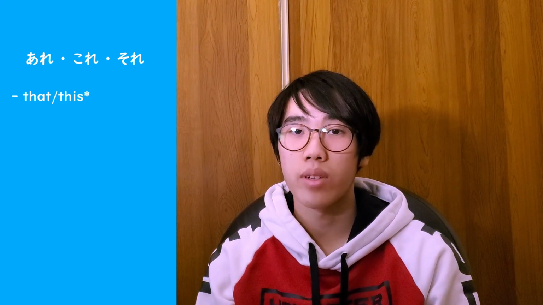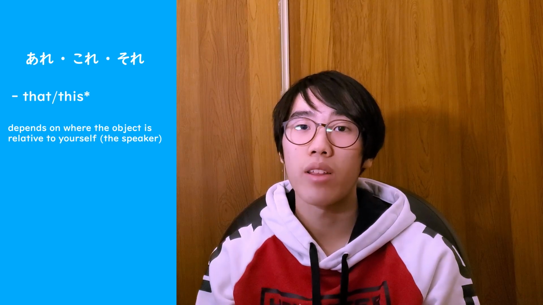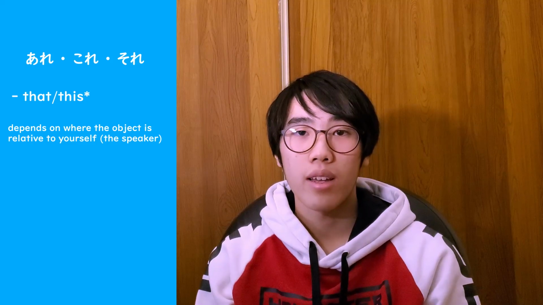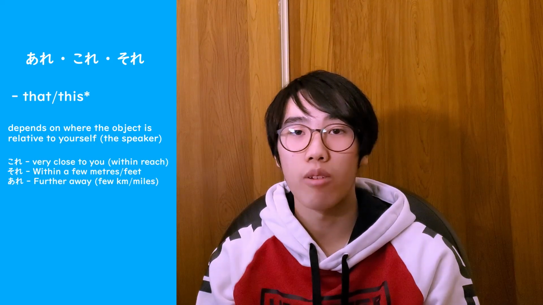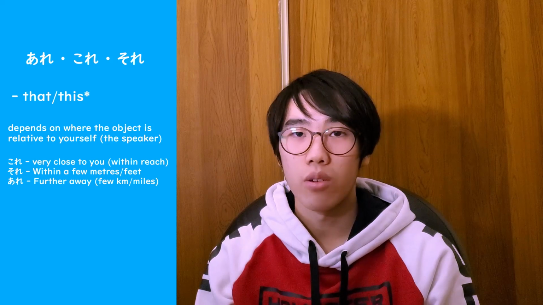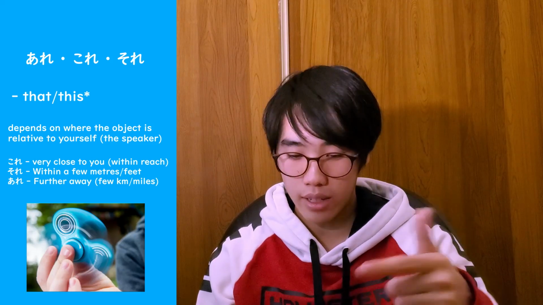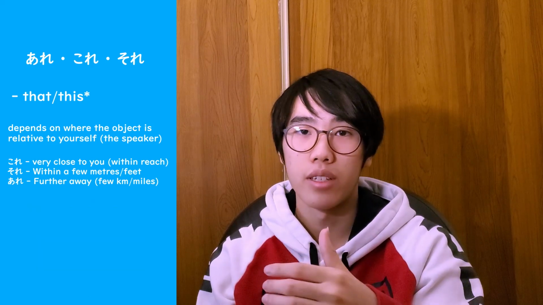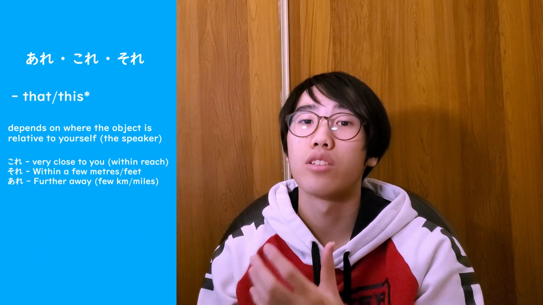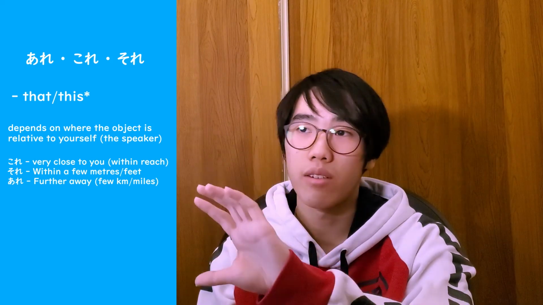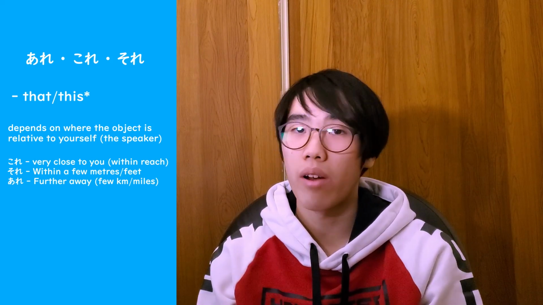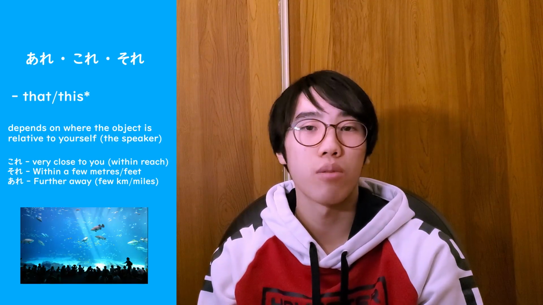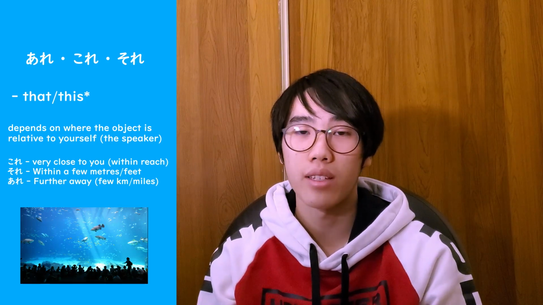But the difference between these three words is the distance of where the object is relative to yourself. So for example, これ is something that we use when we're addressing objects that are very close to you. So これ would be an object that is somewhere around your reach. And then the second furthest that in Japanese is それ. Maybe you're at an aquarium and you're saying, what is that? And the fish is maybe a few meters away from you. In that case, you'll use それ instead of これ.